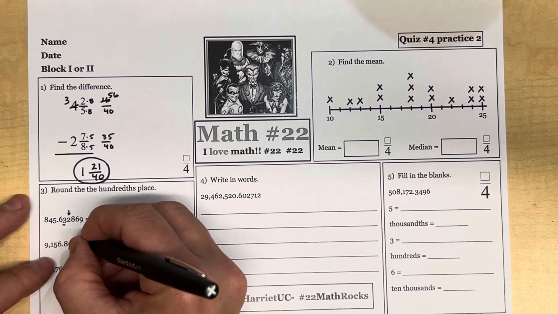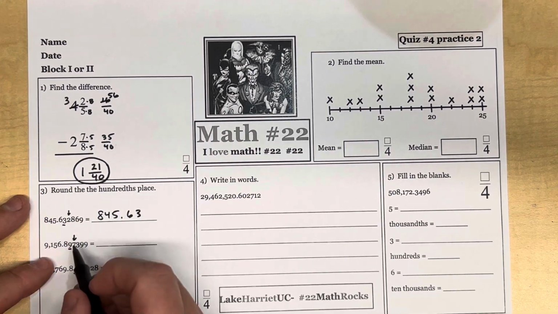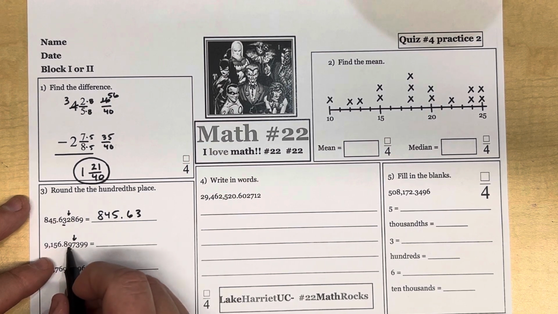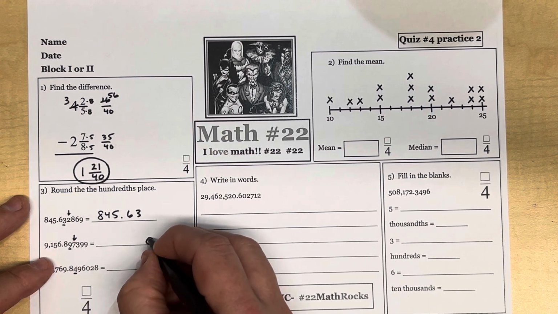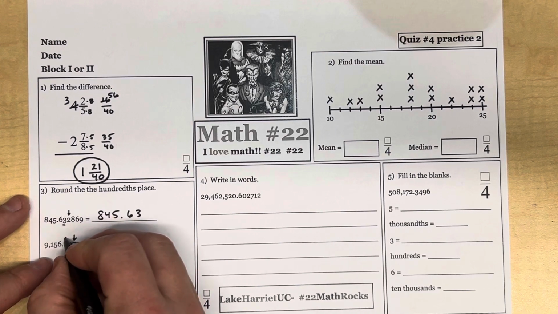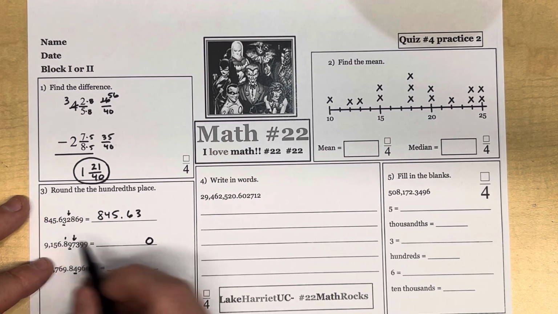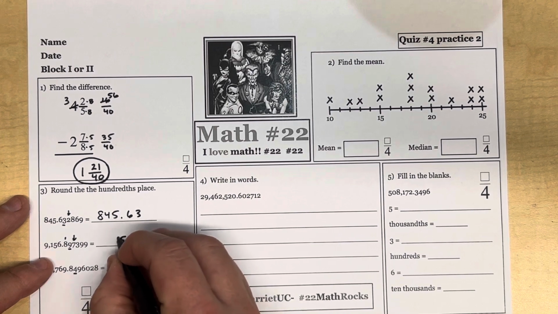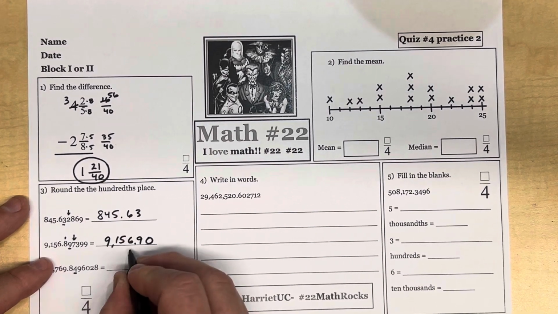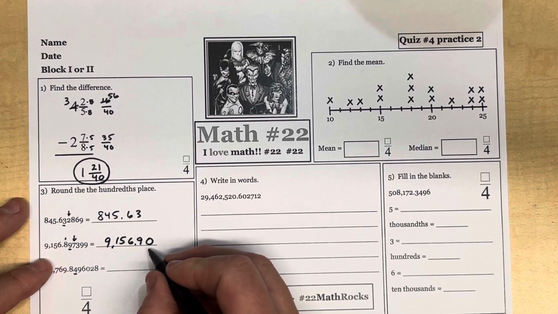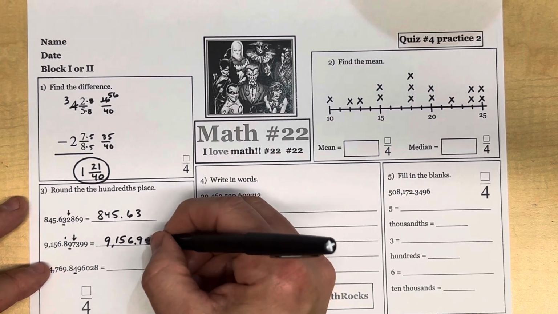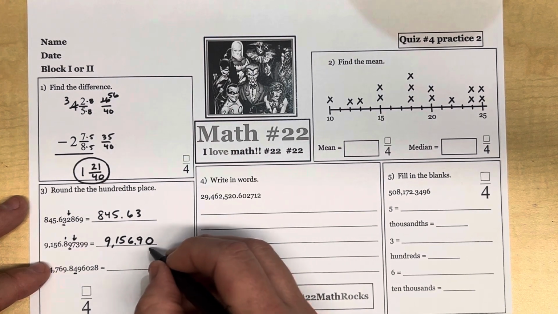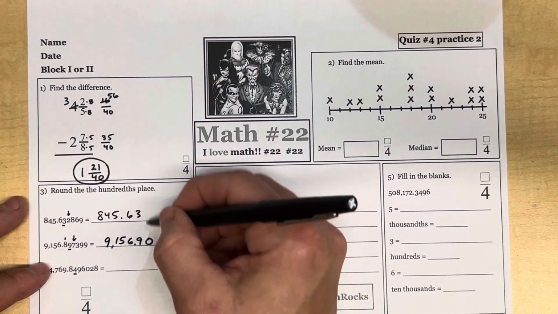Here, in the second one, I'm looking at the 7. That's 5 or more, so I add 1 more. Now, you might notice the 9. If I add 1 more, I get 10. So I put a 0, and I carry that 1 to the tenths place. 8 plus 1 is 9. And then I have a 6, 5, 1, 9, 156 and 90 hundredths. Remember, usually you can get rid of this 0, but you can't in this case because we rounded to the hundredths place. So this has to be the last digit.